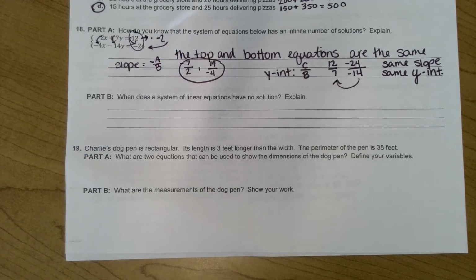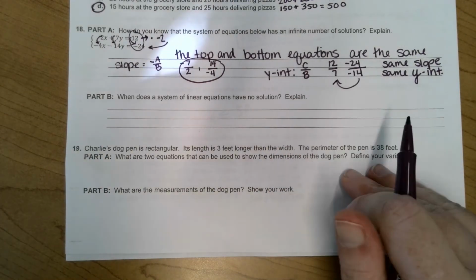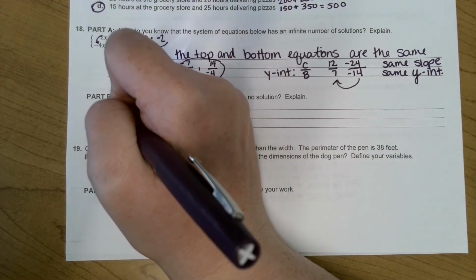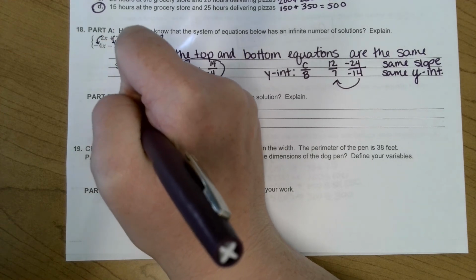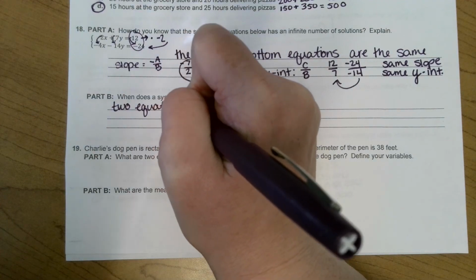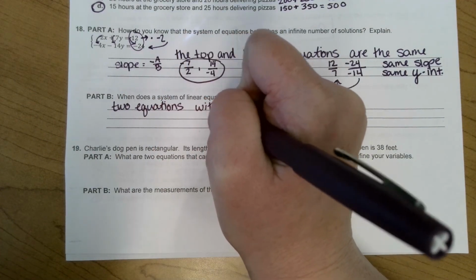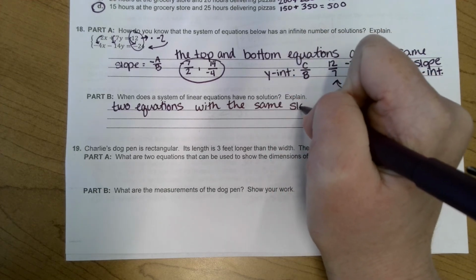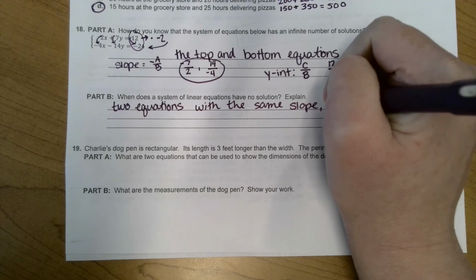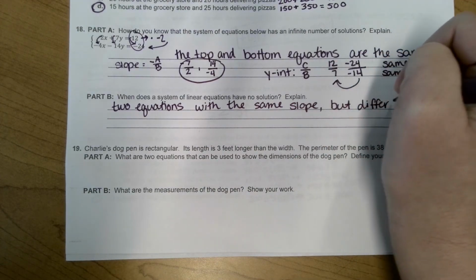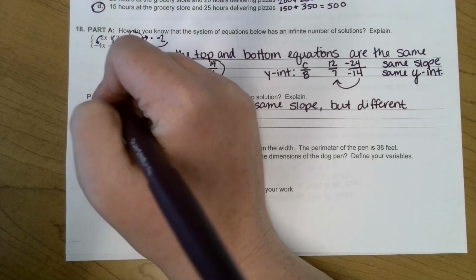Okay, so part B, when does a system of linear equations have no solution? So in order for them to have no solution, you would have to have two equations with the same slope but different y-intercepts.